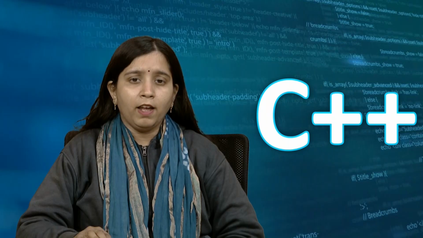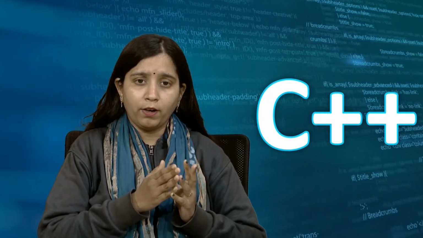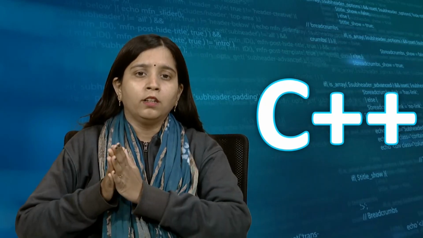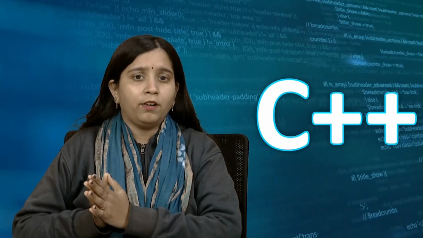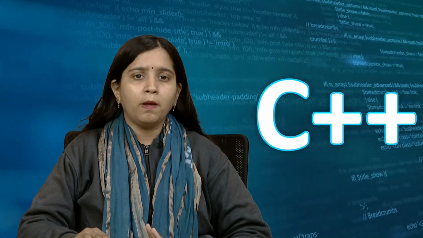So far we have seen the unary operator, the operator keyword and the operator return type, and how we use the unary operator with void return type and with operator return type. Now in today's lecture we are going to study binary operator overloading.